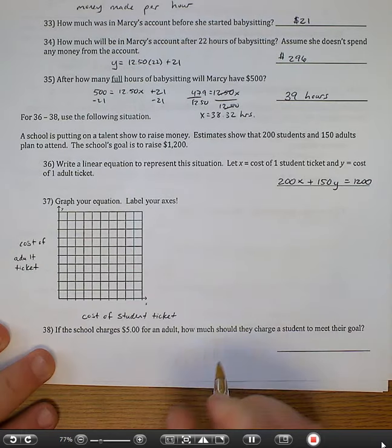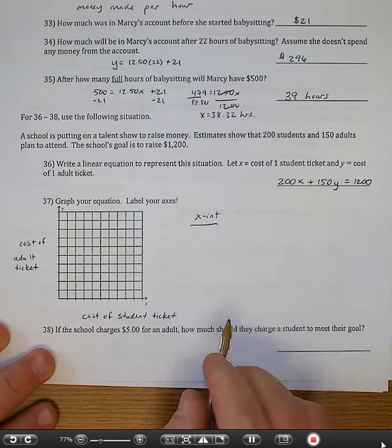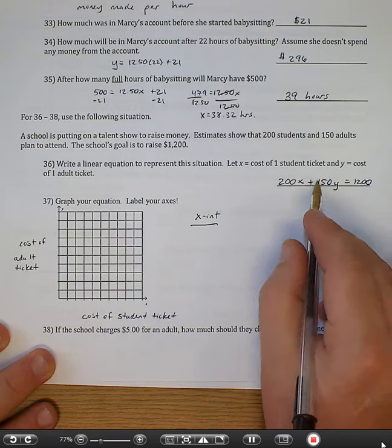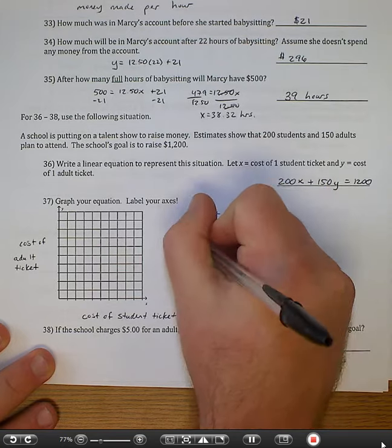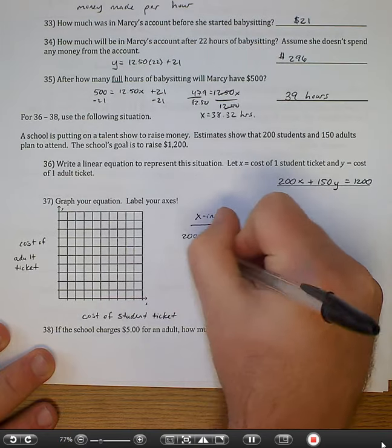Now I'm actually going to find the x-intercept and the y-intercept. It's been a while since we've done this. X-intercept is y equals 0. I'm putting 0 in for y. So 200x equals 1200. Divide by 200, I get x equals 6.